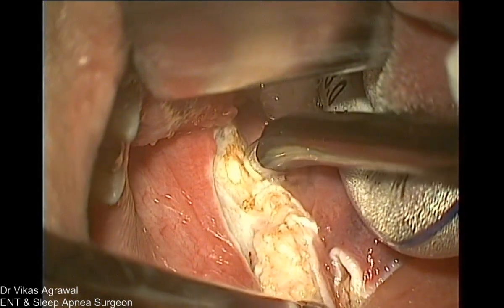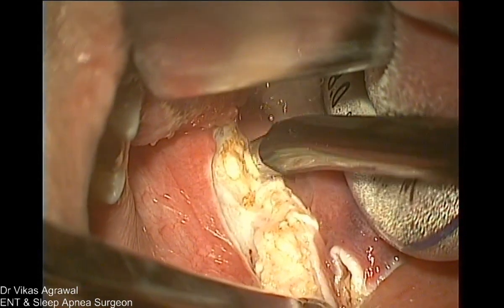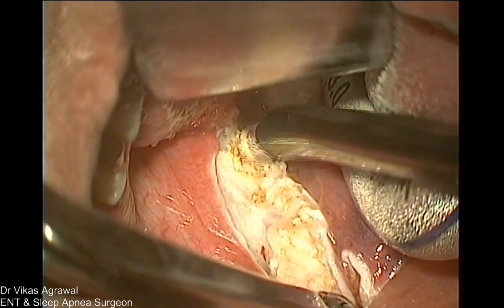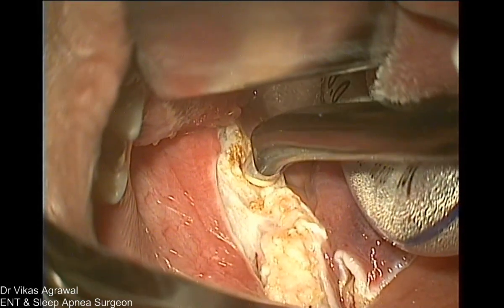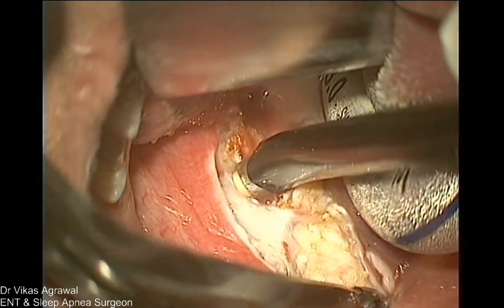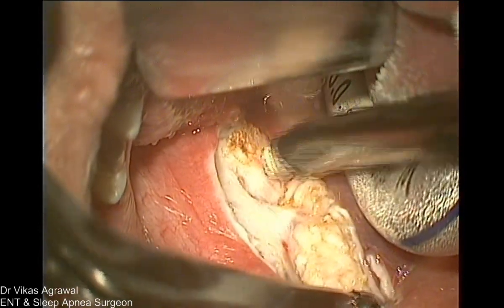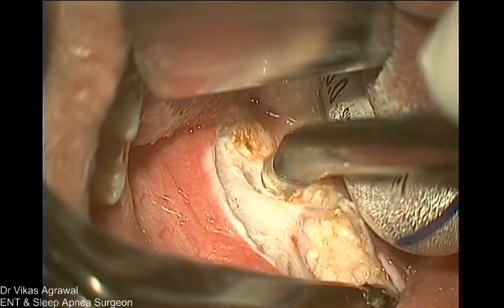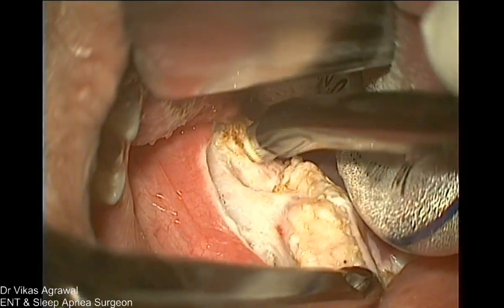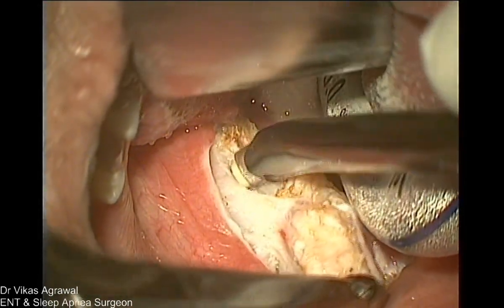Okay. So this is like taking a tie but without exposing the vessel. Now, can you see that? Oh, that was the lower pole of the tonsil and that was the tonsillar artery. By mistake it was exposed. This is what I did not want, but unfortunately it got exposed here.